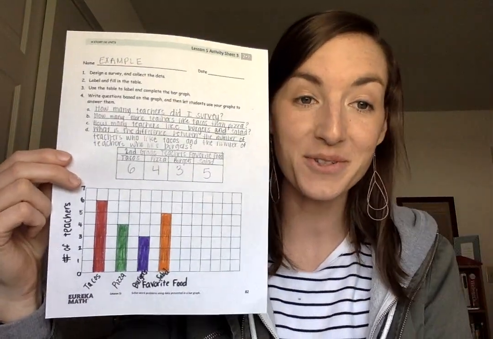That's taking 2 things and putting them together. What is the difference? Ooh, that's a fancy word. What is the difference between the number of teachers who like tacos and the number of teachers who like burgers? Ooh, and difference, a lot of the time when we hear that word, it's talking about subtraction. So that's what you get to do today. You get to come up with a survey. So come up with a question.